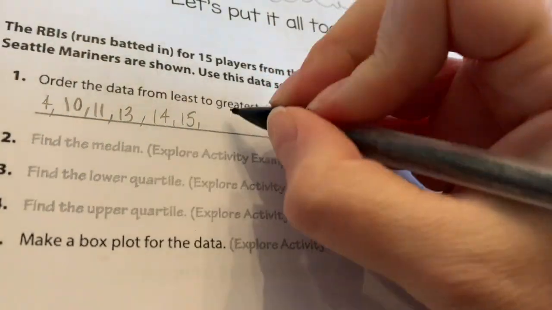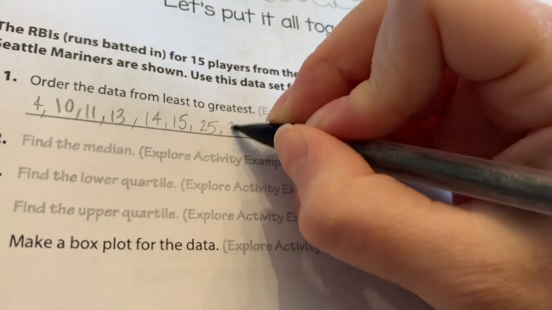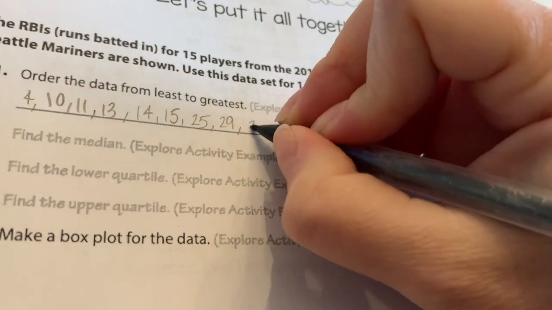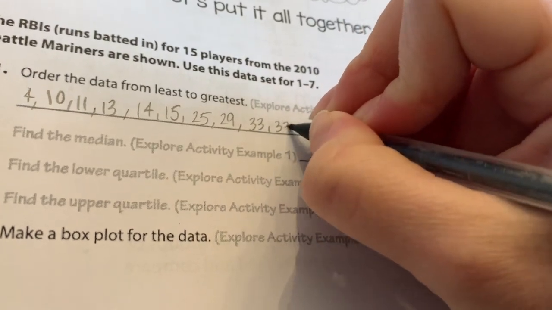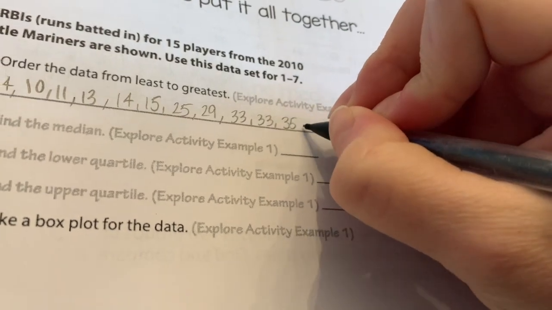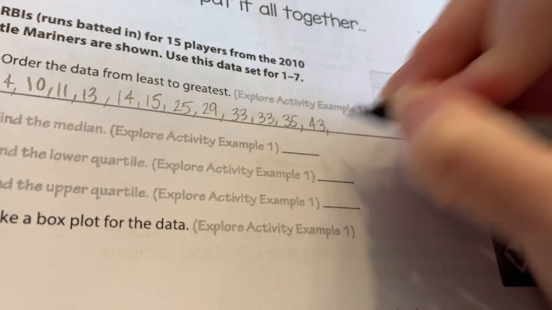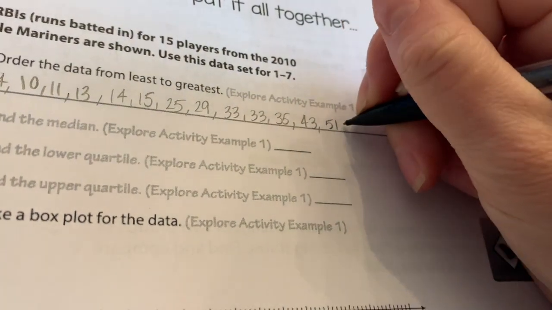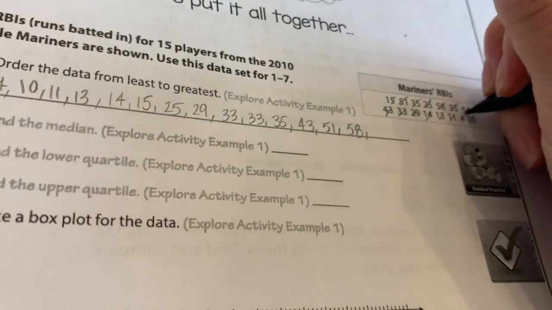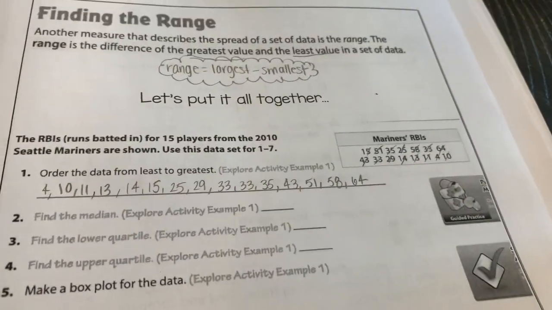25, 29, 2 33s, 35, 43, 51, 58, and 64. Hopefully I didn't skip over anything this time.